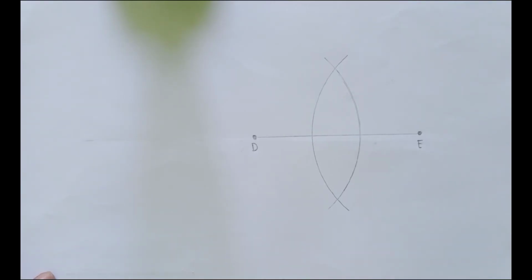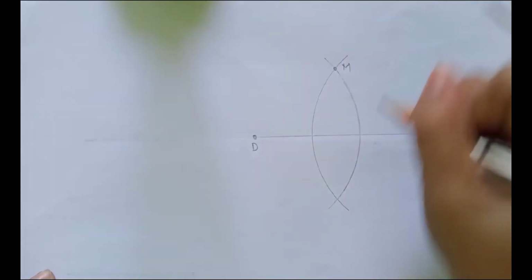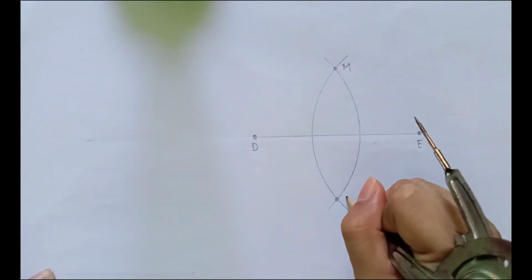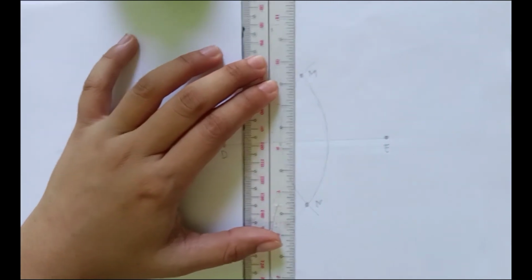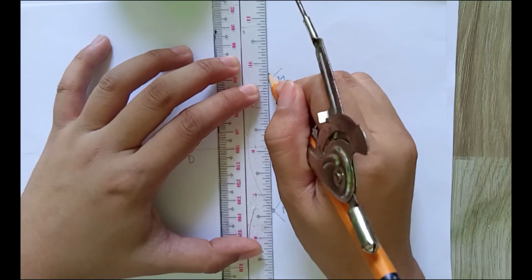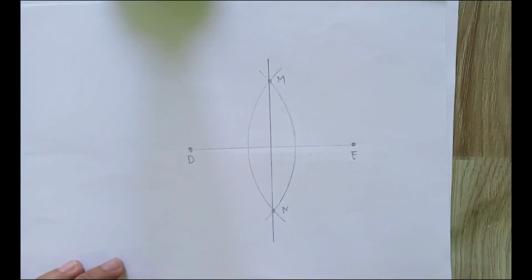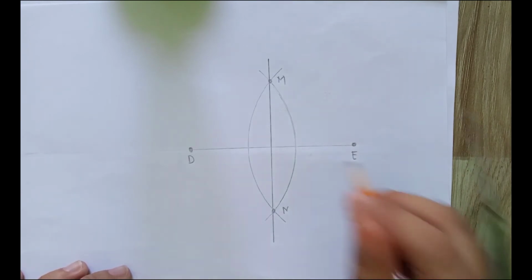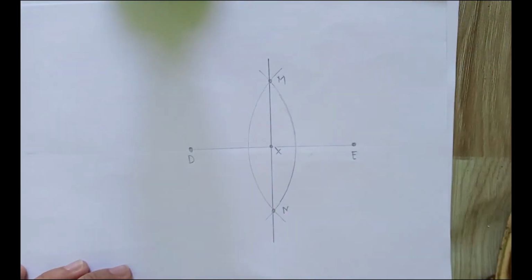For step 2, connect point M and point N using a straight edge, forming line MN that intersects DE at point X. So we will use a straight edge or ruler and connect the points M and N. And point X is the intersection.